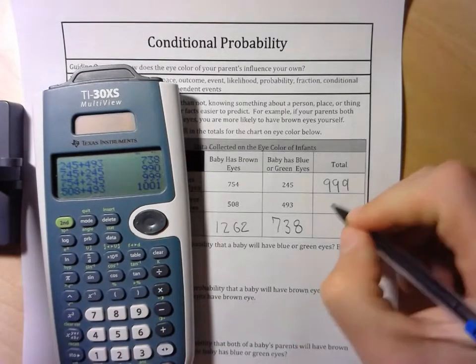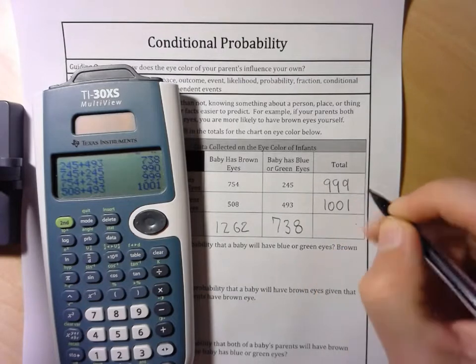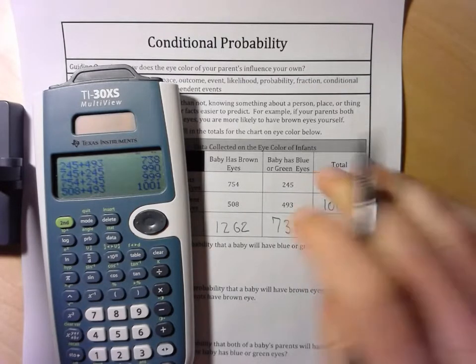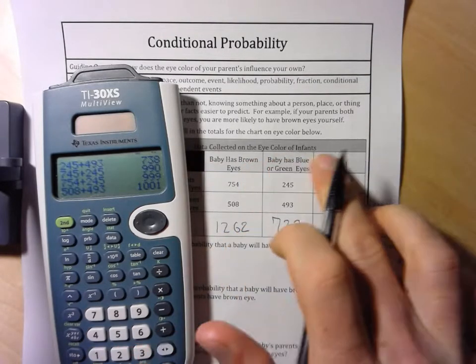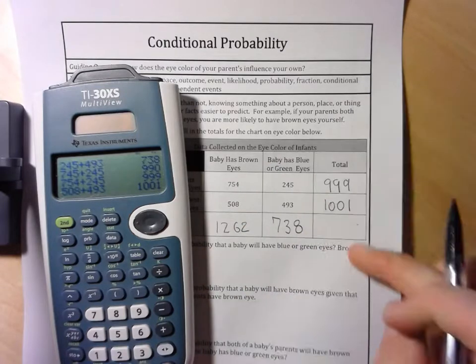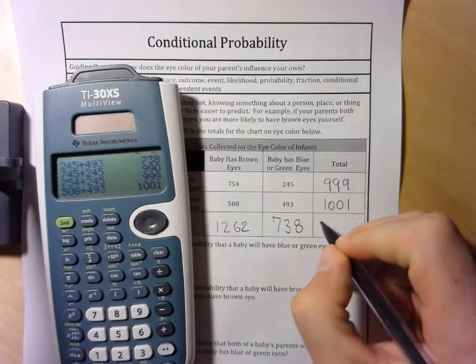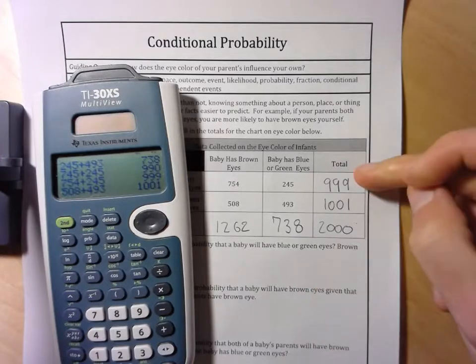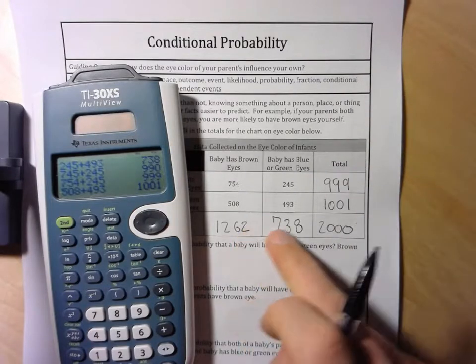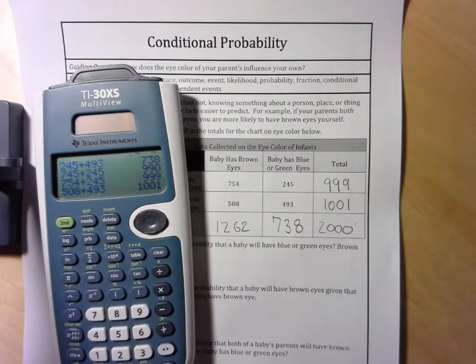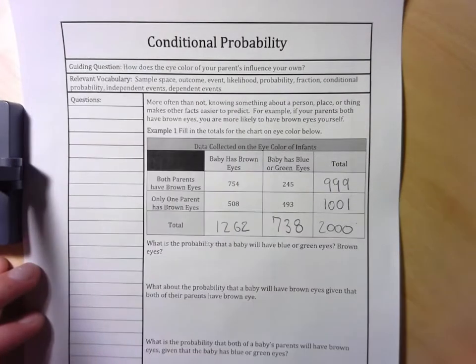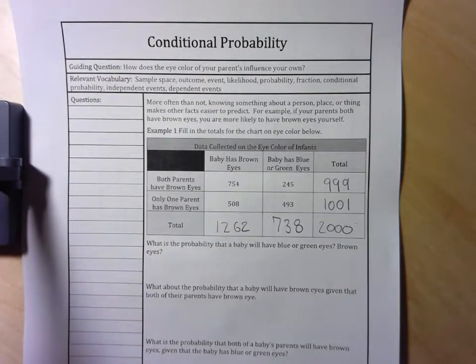So 1001. This is data collected on the eye color of infants, so the total number of infants that were studied here was 2,000. If you add these two totals and you add these two totals, you will get the same value there. So now that we've filled in our totals, we can start answering questions about probability.